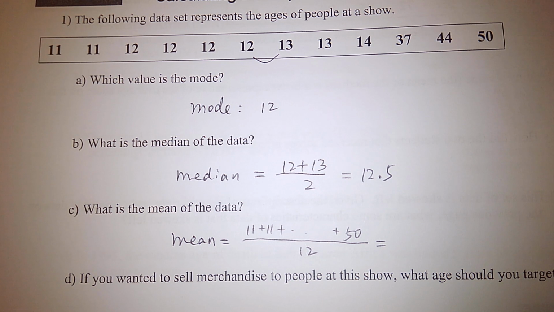Let me check what the answer is for that. 20.1 or 20?